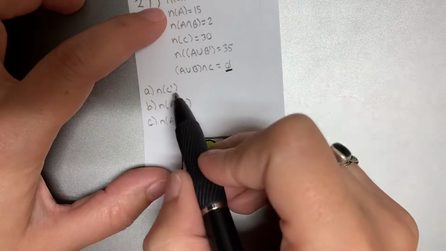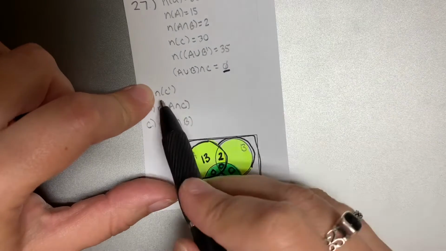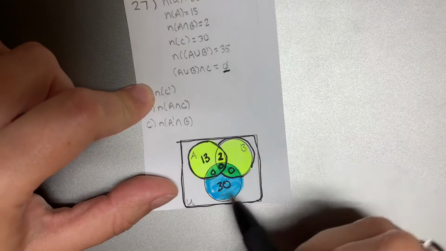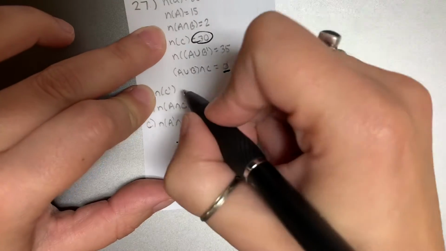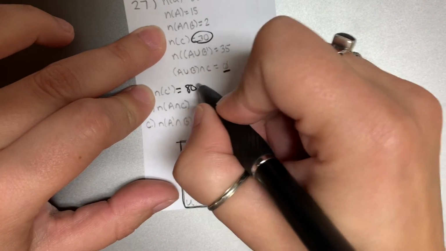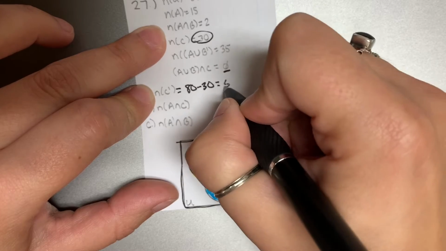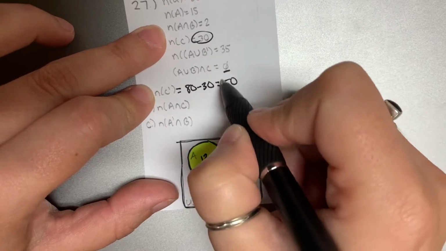Okay, let me look at what they're asking for. So let's start with this. The number that's not in C. So, well, C is 30. So this would be the total 80 minus 30, which is 50. So that one was pretty easy.